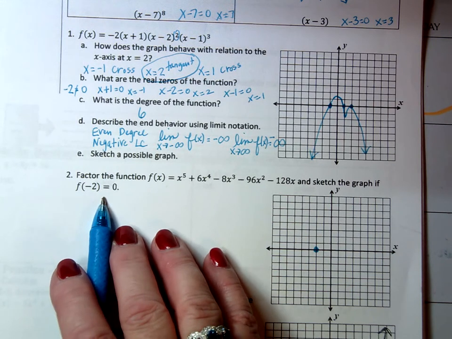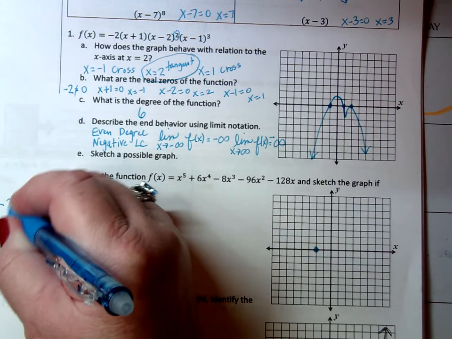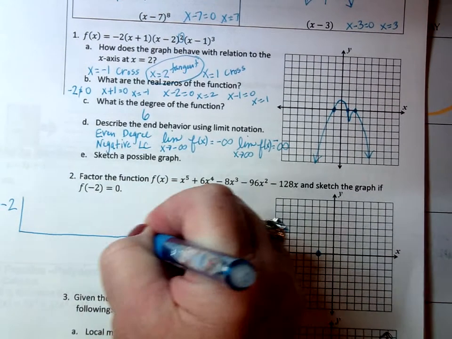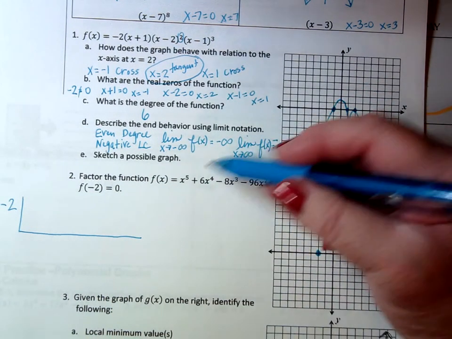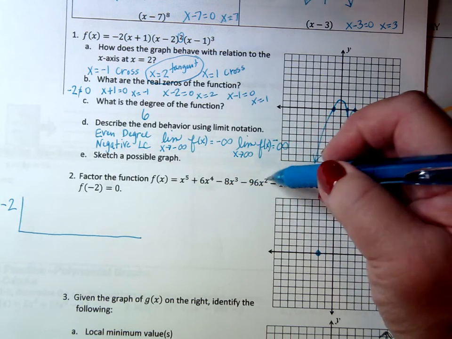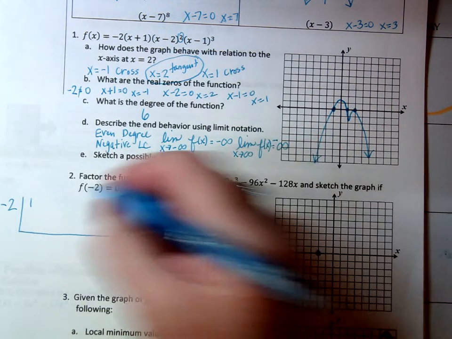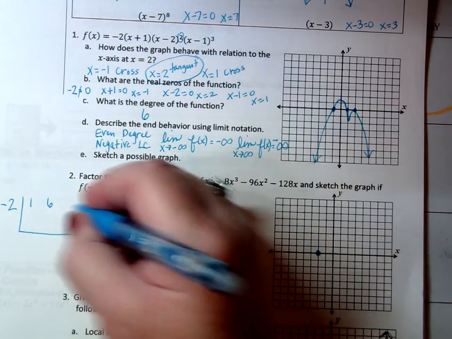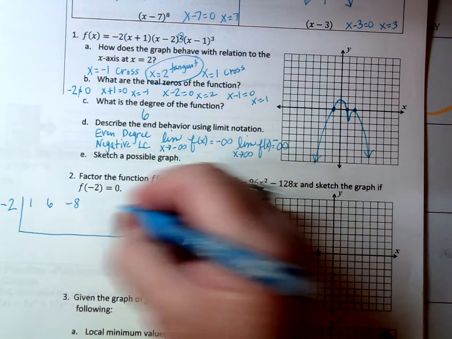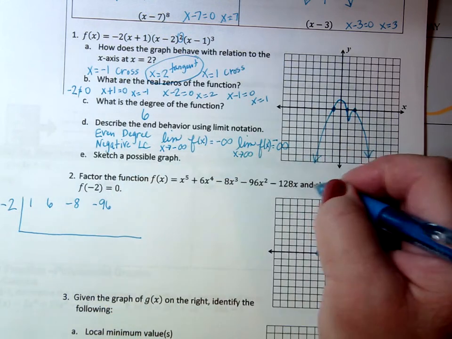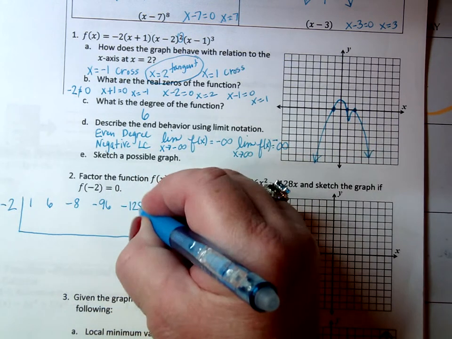So I'm going to use synthetic division. Remember we did that back in the day of last week? All right, so I have a 5, a 4, a 3, a 2, and a 1. I need a number. All right, so take the coefficients: 1, 6, negative 8, negative 96, negative 128, and then a 0 at the end because I don't have a number.